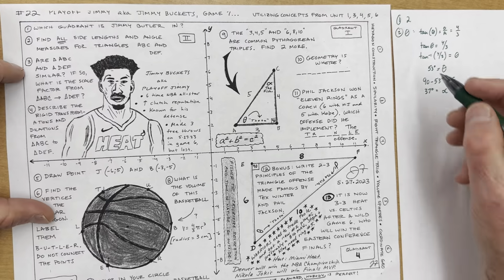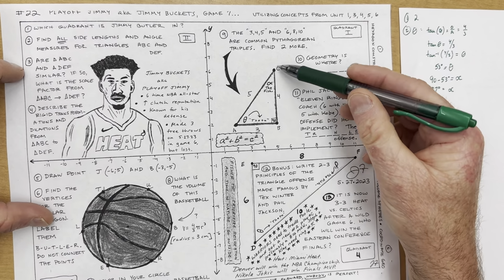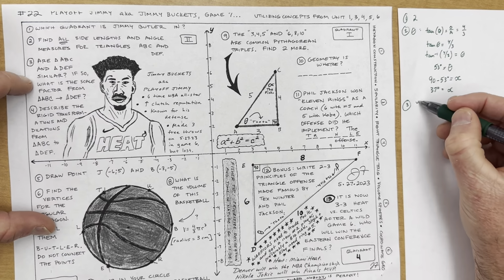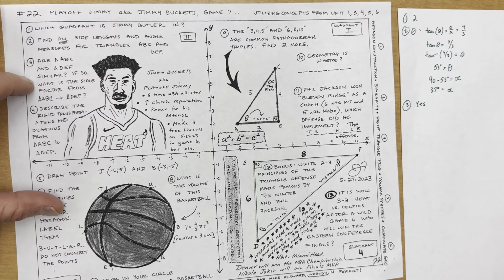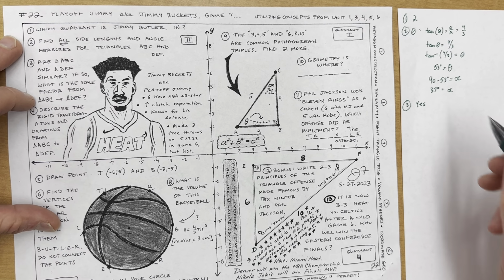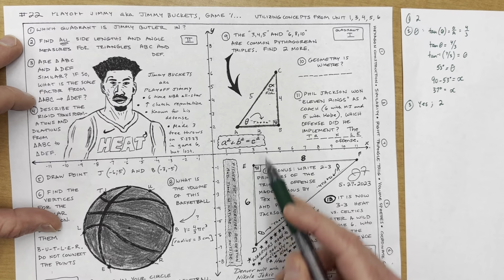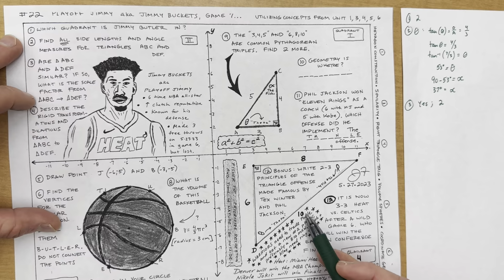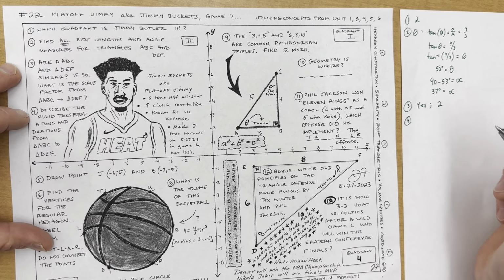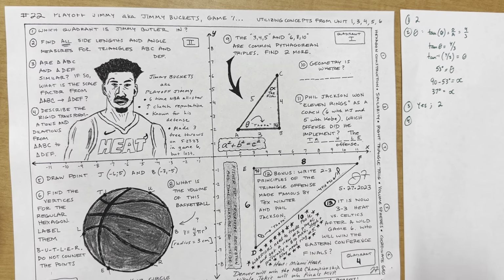Okay, number 3. Are triangles ABC and DEF similar? Yes, they are. If so, what is the scale factor from ABC to DEF? 2. Because 3 times 2 is 6, 4 times 2 is 8, 5 times 2 is 10. All right, number 4. Describe the rigid transformations and dilations taking ABC to DEF.